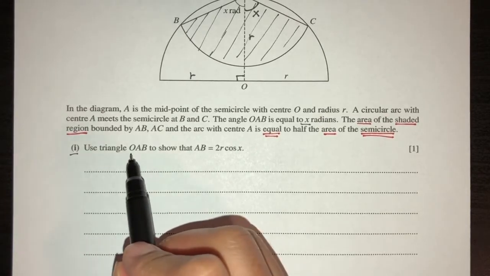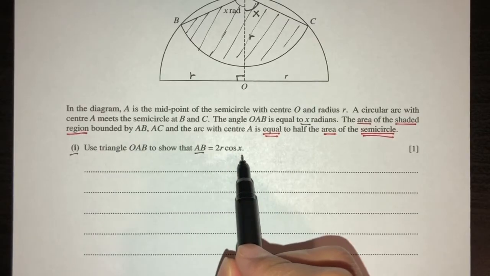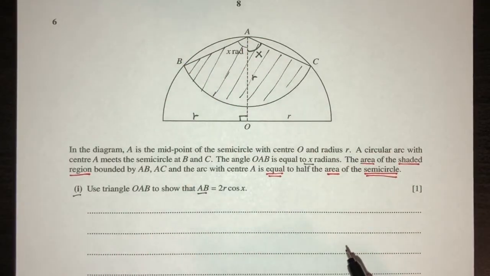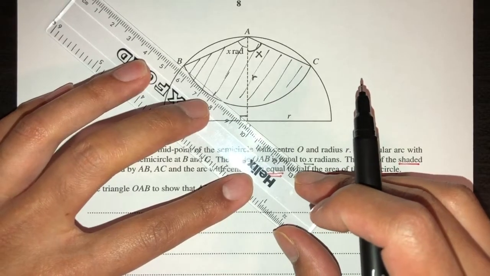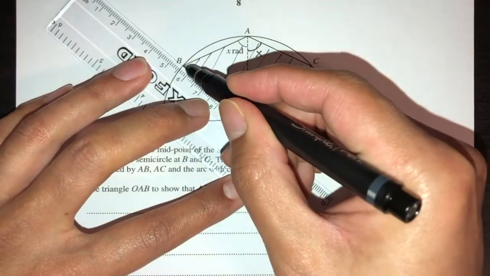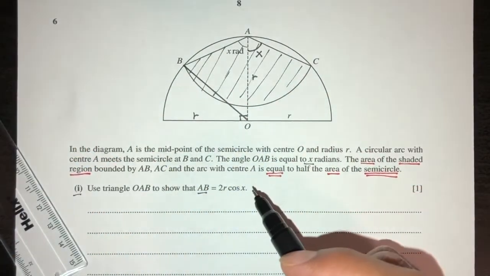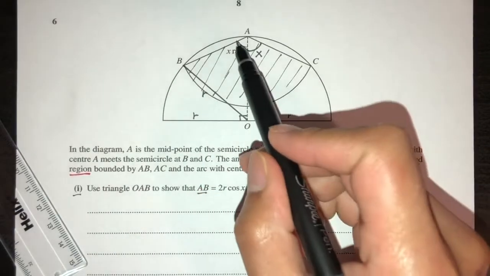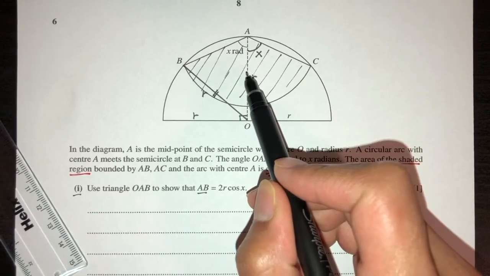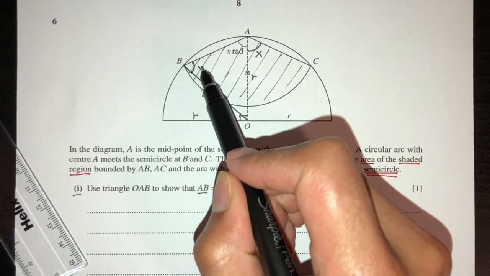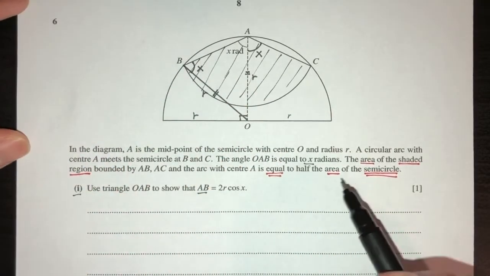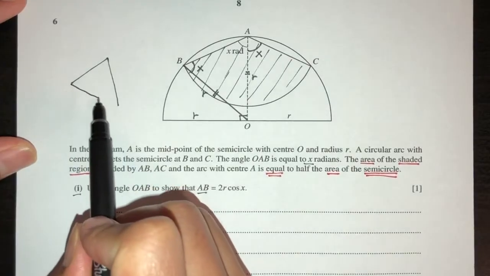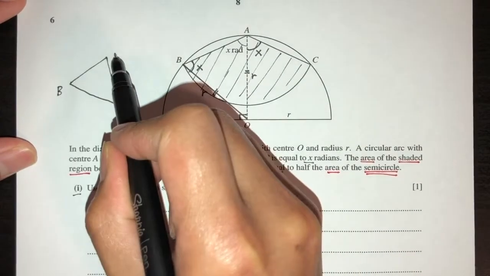It says using the triangle OAB to show that AB is equal to this. So we have to find AB, but first we have to use the triangle OAB. The first step is to connect O to B and see what we can derive from the triangle OAB. The first thing we realize is that OB is also the radius. That will be R, and this is x, so these two are the same length, right? So this is R, this is also R, which means this is x, this also has to be x. If I take this triangle out, I will have AB, and the point O will be somewhere around here. That is O, that is B, and that is A.